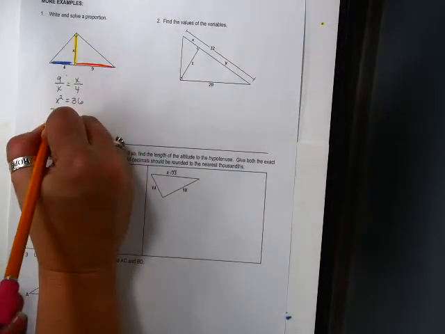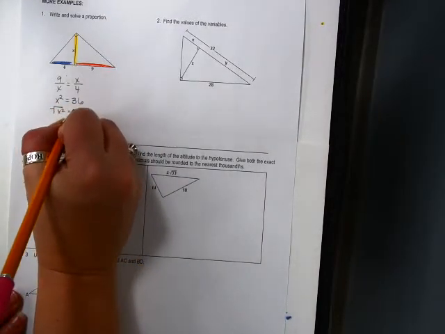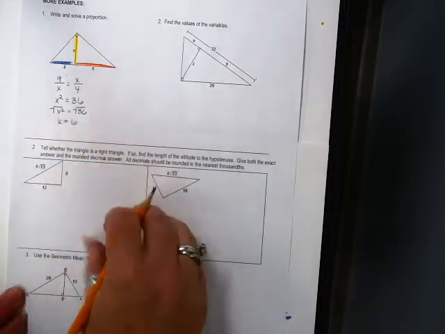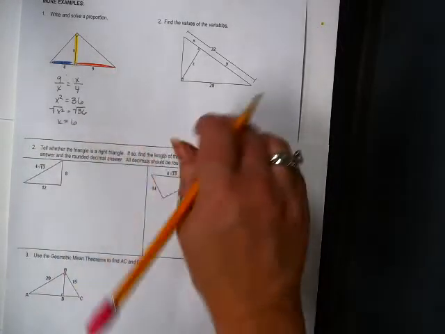Now what do I do? Excellent. You find the square root of both sides. So I'm just going to rewrite that here. So x equals 6. Now, folks, x really does equal positive or negative 6. So why does that not work? Cannot have a negative distance. Excellent. Okay, now take a look at this one.